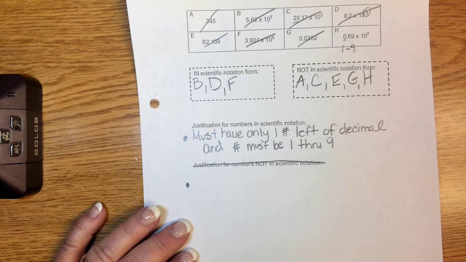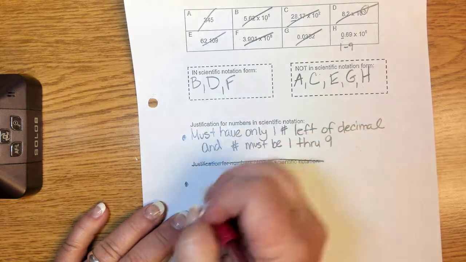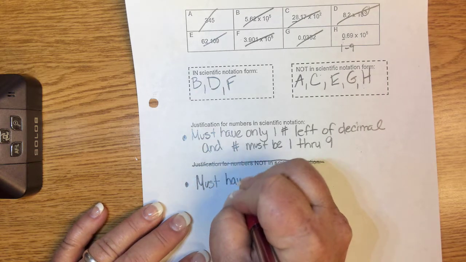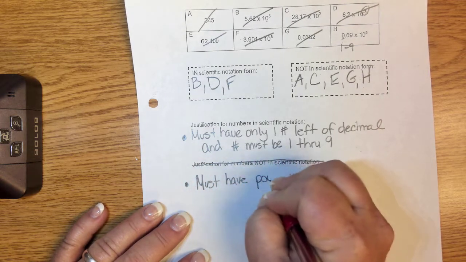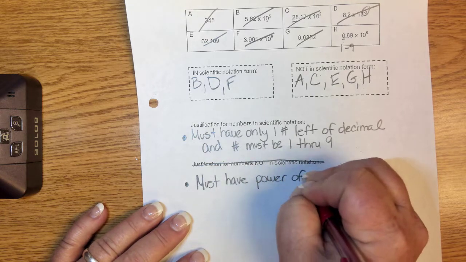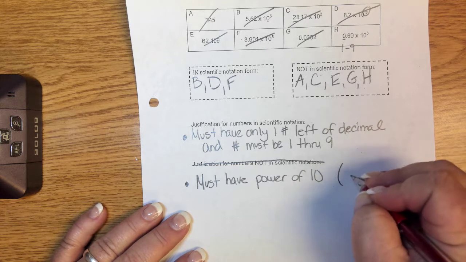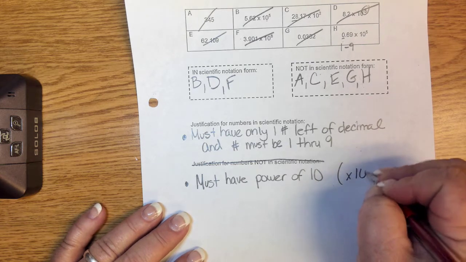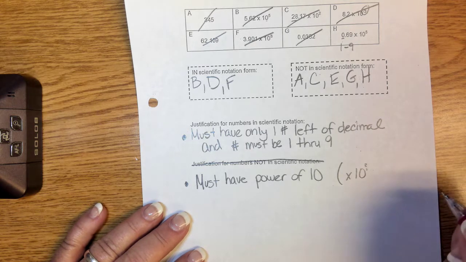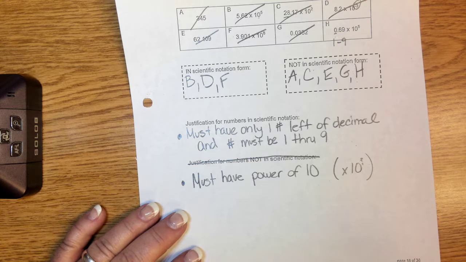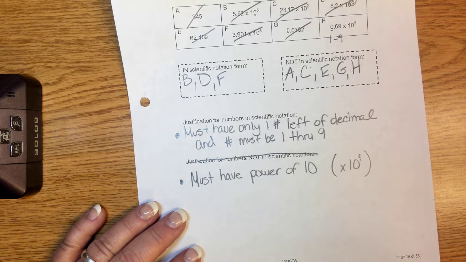Okay? I'm going to add one small snippet to that, a second point. To be in scientific mode, must have power of 10. Meaning you are going to have something that's times 10 to whatever power it might be. I put a question mark up there for the exponent. It could be 0, -1, it could be 1, it could be 50. Okay?